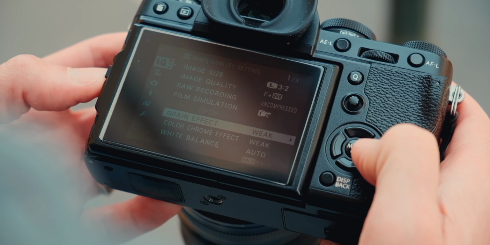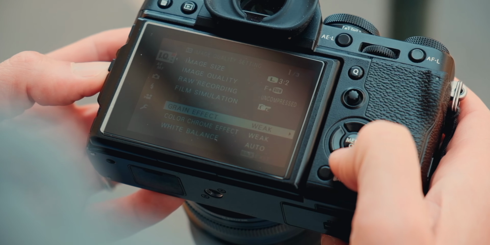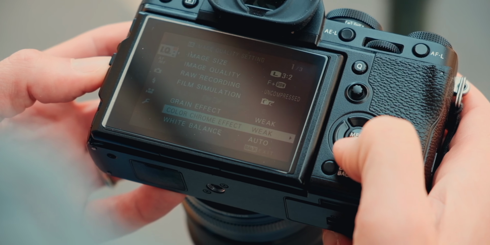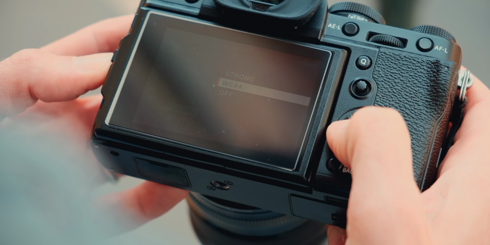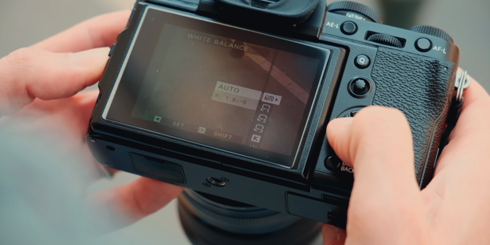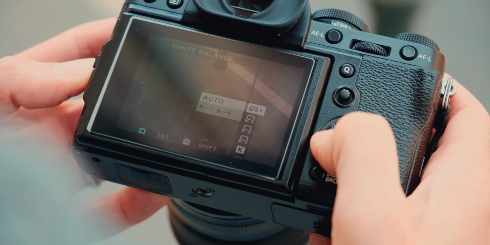Film simulation, I use Classic Chrome, which is my favorite film look. Then I put some grain, so I have the grain effect on weak setting, not strong, but I love to see a little bit of grain. That always gives it a vintage look. Same thing with the color chrome effect, I have it on weak. Then white balance is auto. Now I had it tweaked a little bit, so I have red +1 and the blues -5.